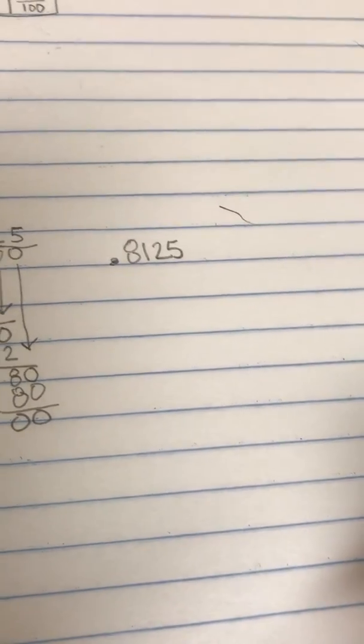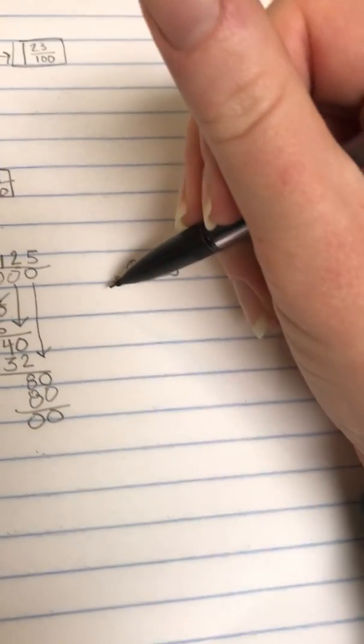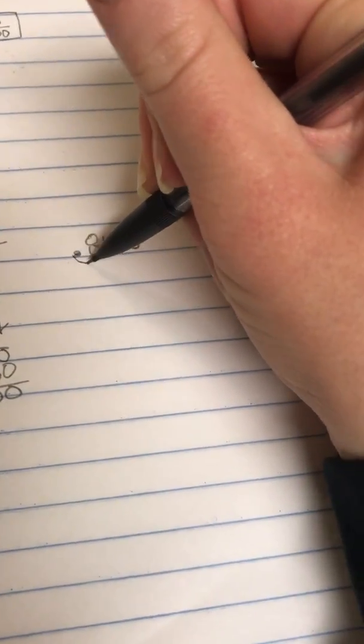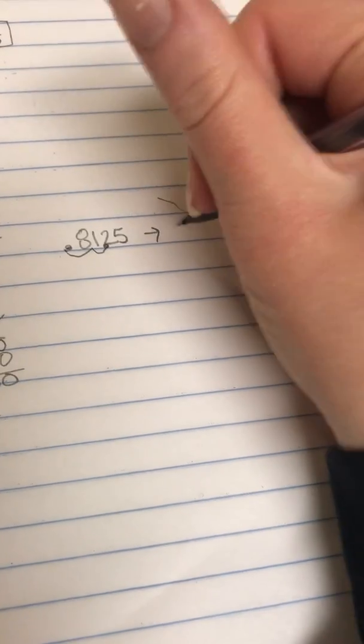All right, so now to turn a decimal into a percent, we learned this in our last chapter, okay? But just a little refresher, you move this decimal point 2 spaces, 1, 2. All right, so now it's going to turn out to 81.25%. All right, so that right there is going to be your percent, okay?